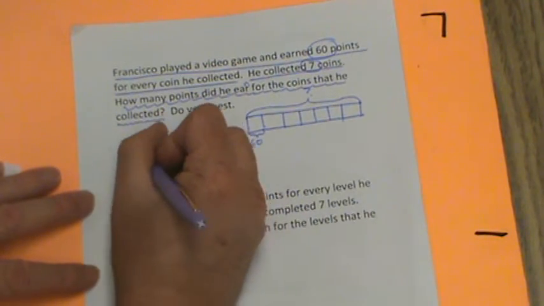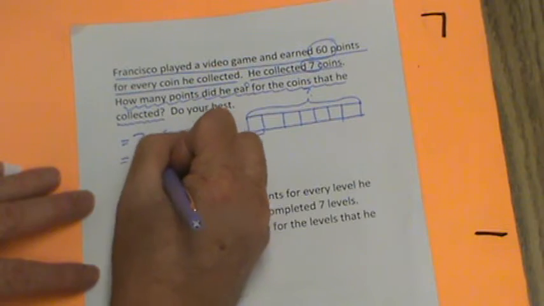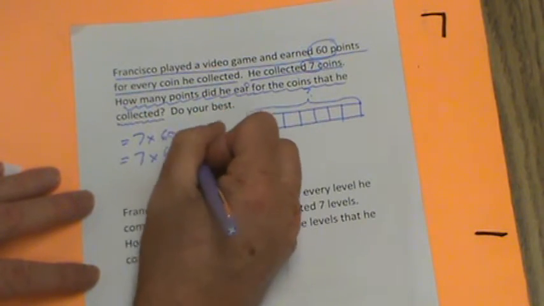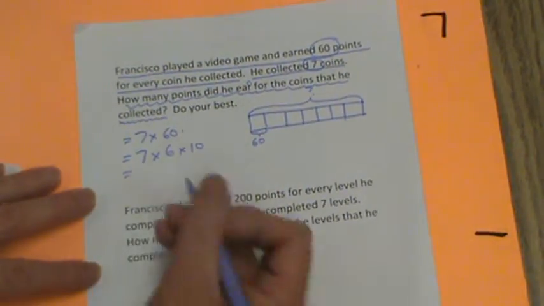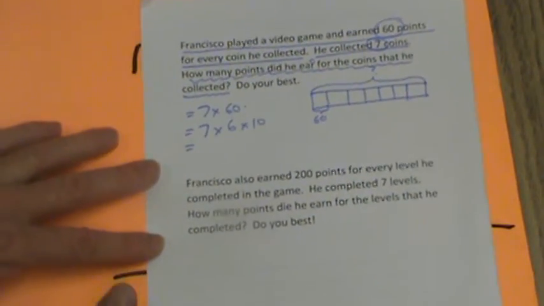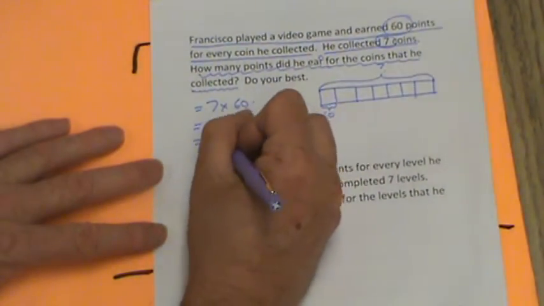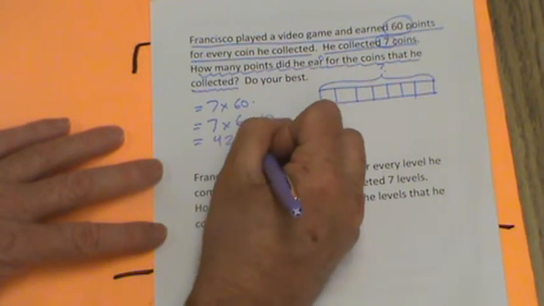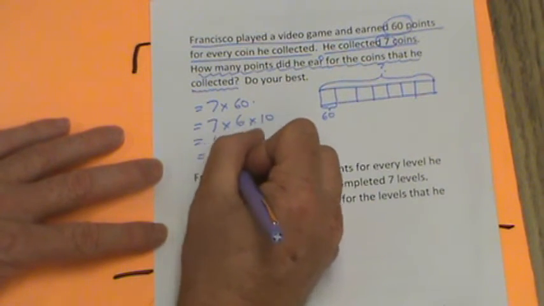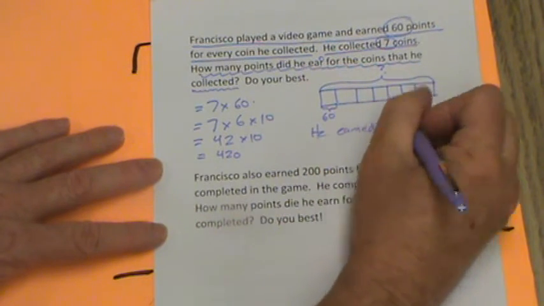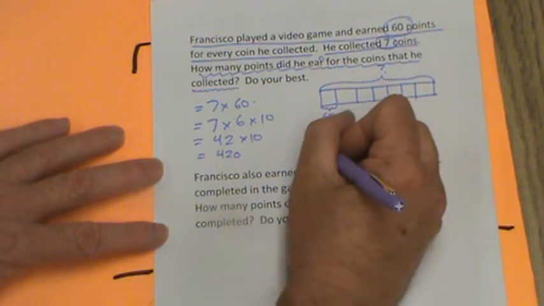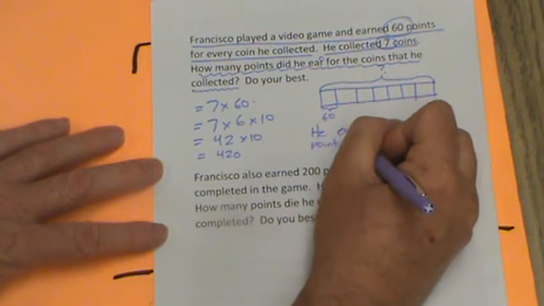We can make this easy on ourselves by going 7 times 6 times 10. 7 times 6 is what? Use your multiplication chart if you need to. 7 times 6 is 42. So now it's just 42 times 10. Guess what that equals? 420. He earned 420 points playing the game.